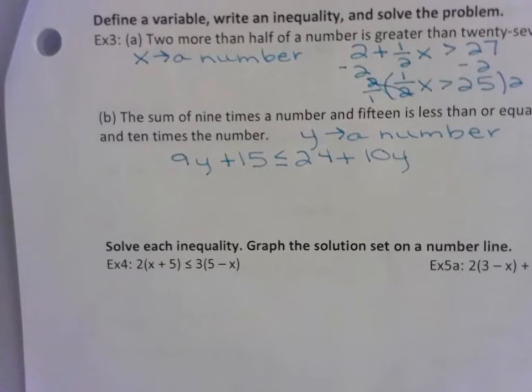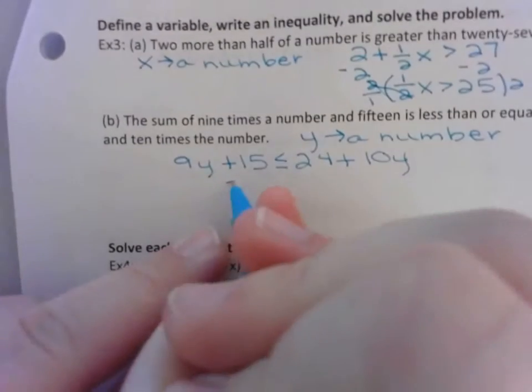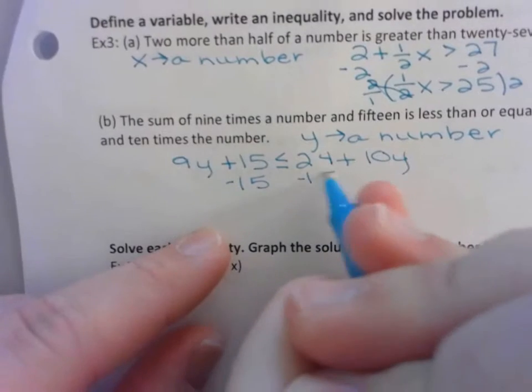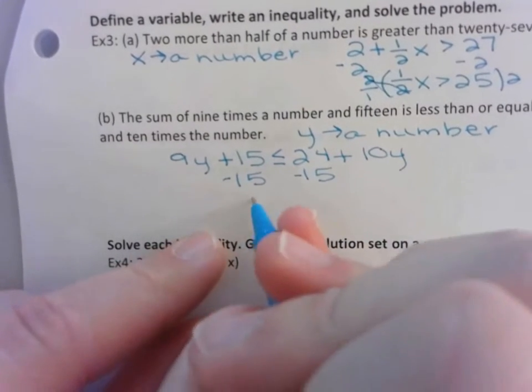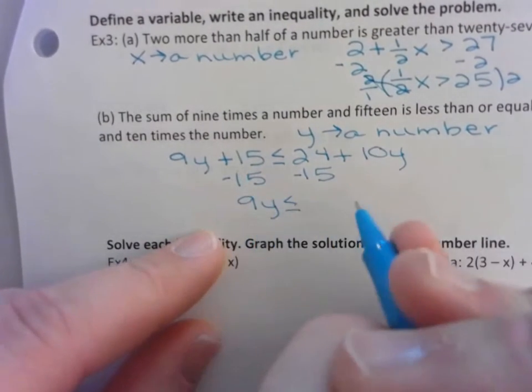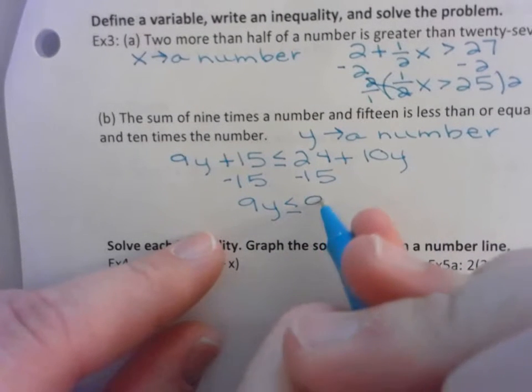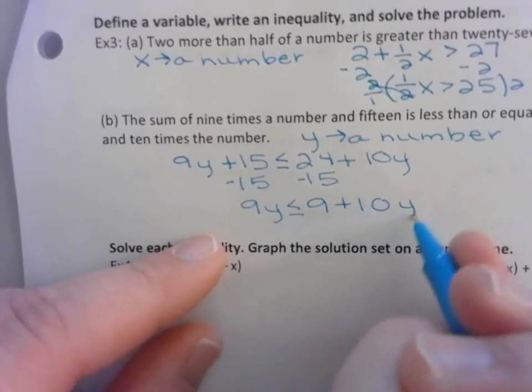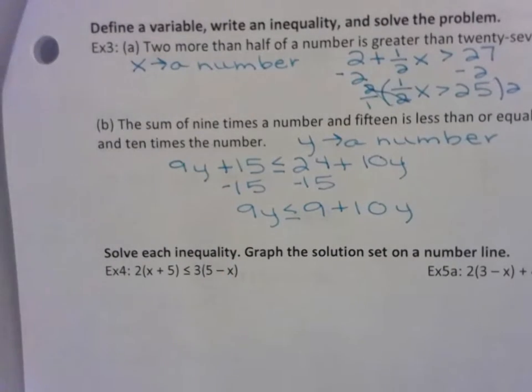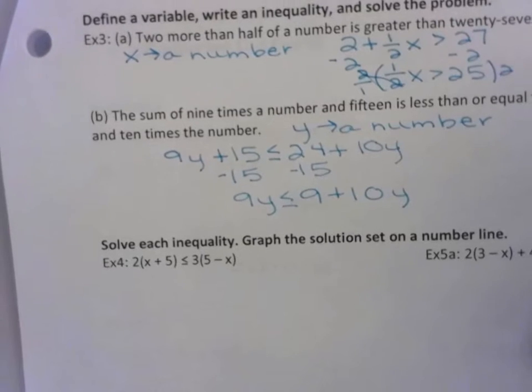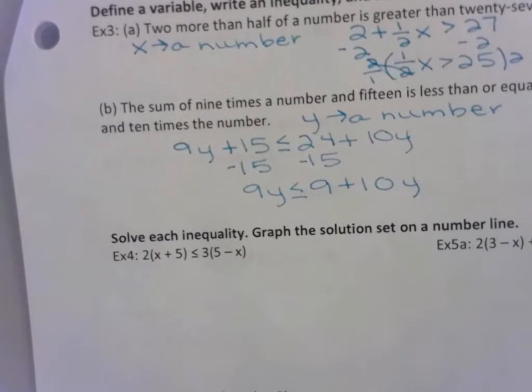I set up the inequality, solve this. Okay, what do I do first? Couple options. Subtract 15. You could also subtract 9y. You'll get the same answer. So if I subtract 15, 9y is less than or equal to, what's 24 minus 15? Plus 10y. Okay, now I need to get my y's together. So what do I do? Subtract 10y.